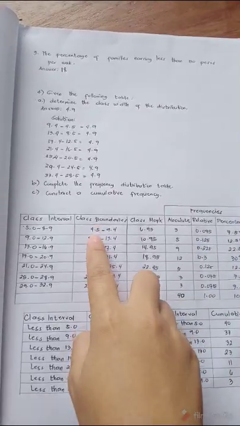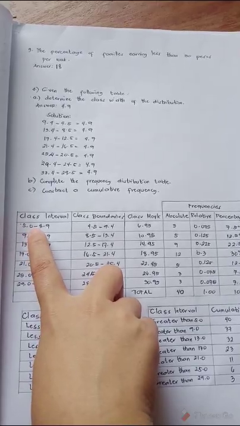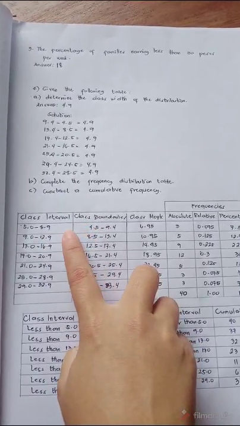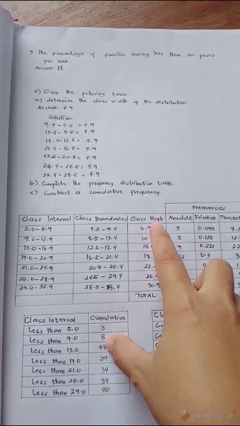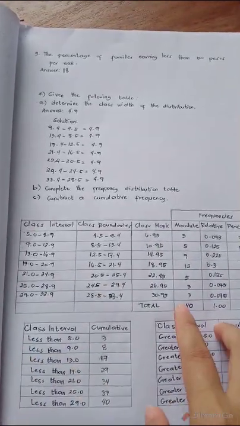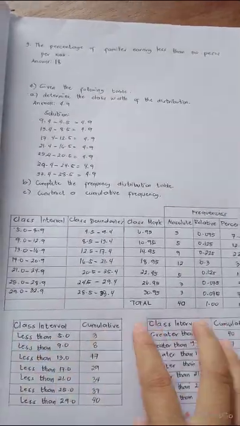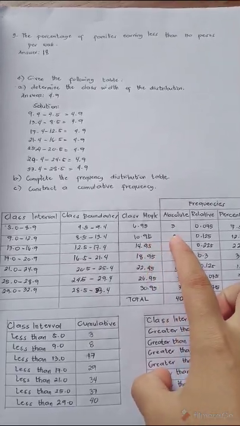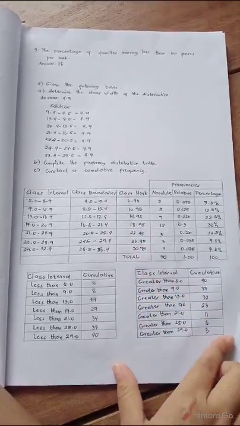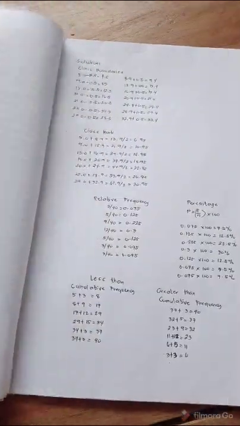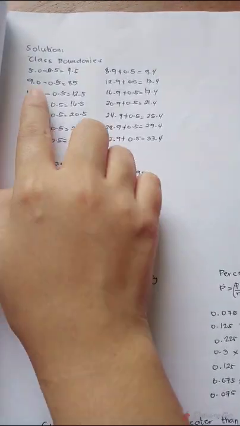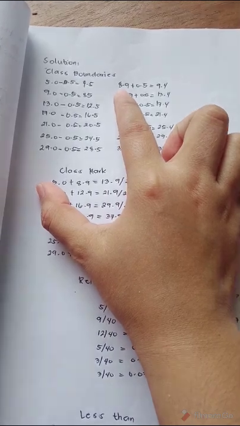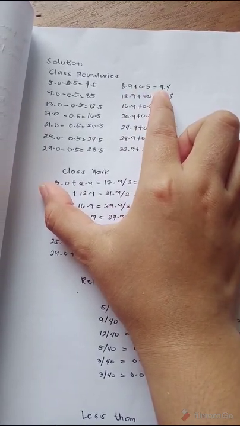To get the class boundary, 5.0 minus 0.5 is equal to 4.5, and 8.9 plus 0.5 is equal to 9.4. For the class mark, it is the same process as the other questions. The solution is at the back. For the class boundaries, 5.0 minus 0.5 is equal to 4.5, and 8.9 plus 0.5 is equal to 9.4.